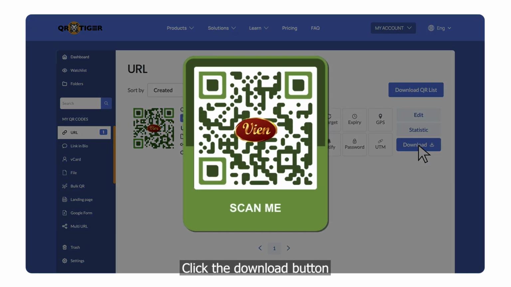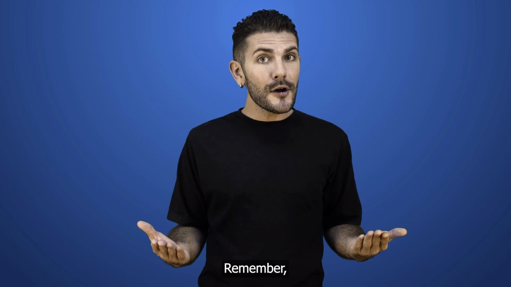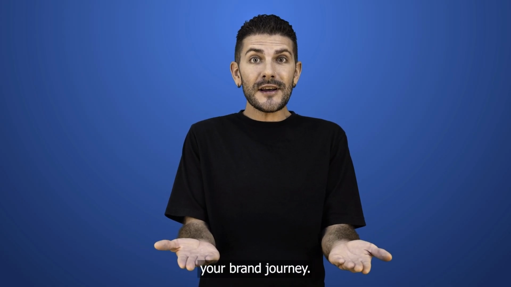Click the Download button to save a copy of your campaign's new QR code design, and that's it. With just a few clicks, you've got a QR code that perfectly fits your brand or campaign's new look. Remember, QR Tiger is here to support your brand's journey, no matter where it takes you.